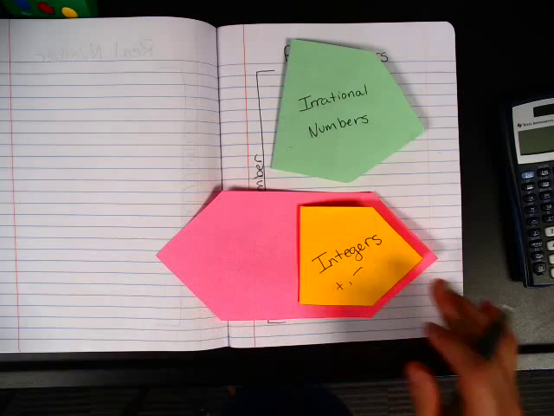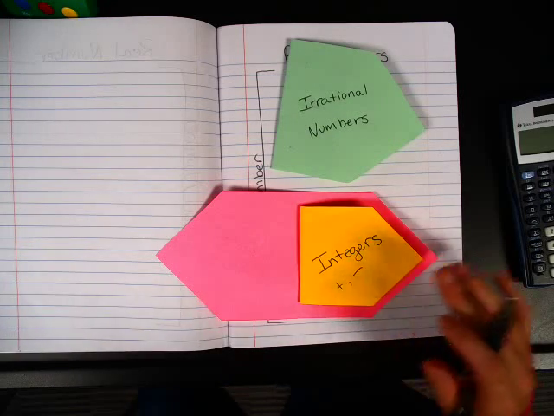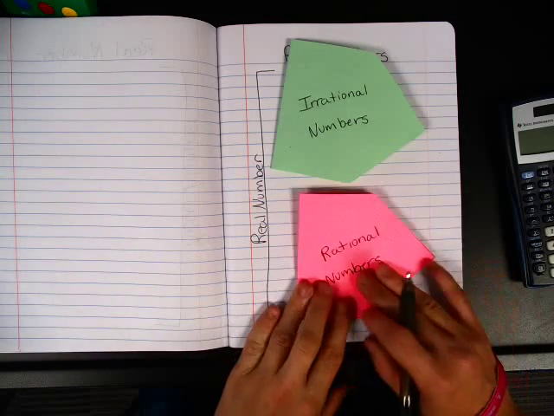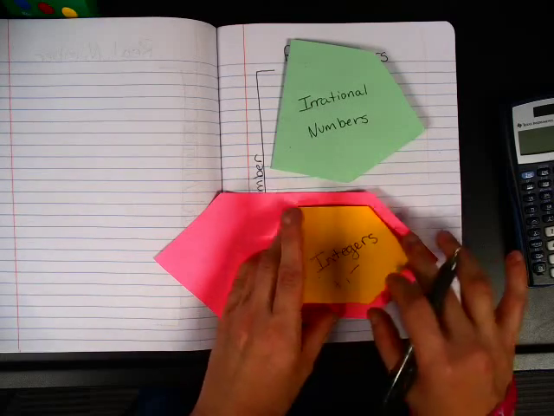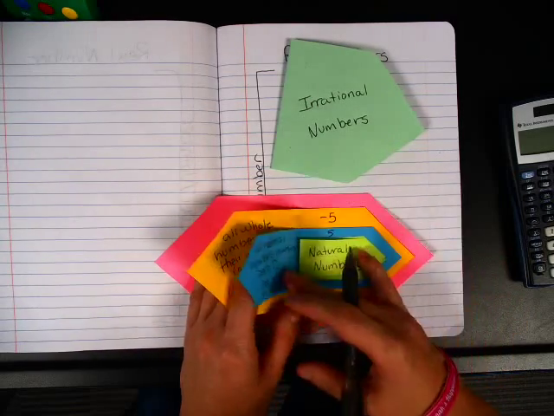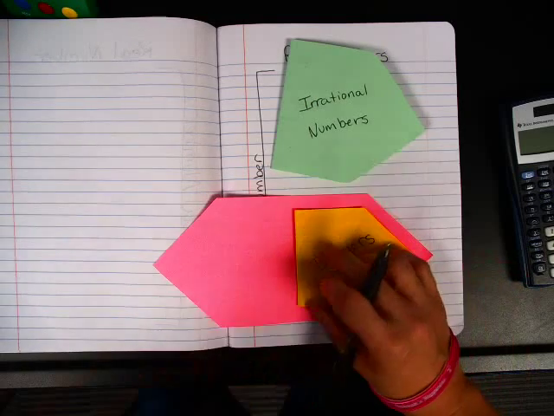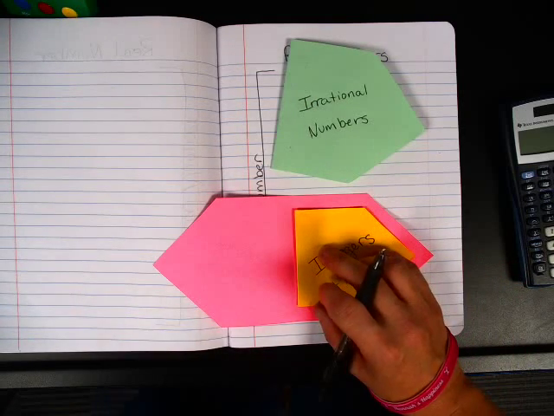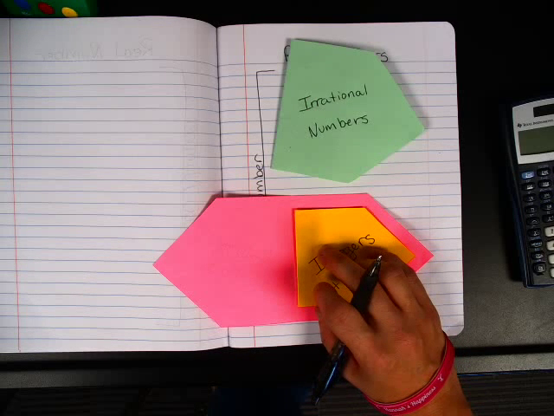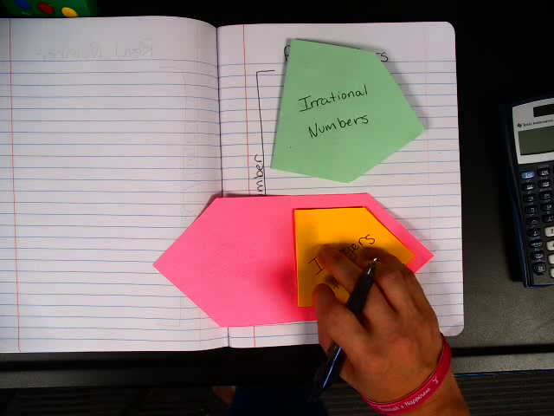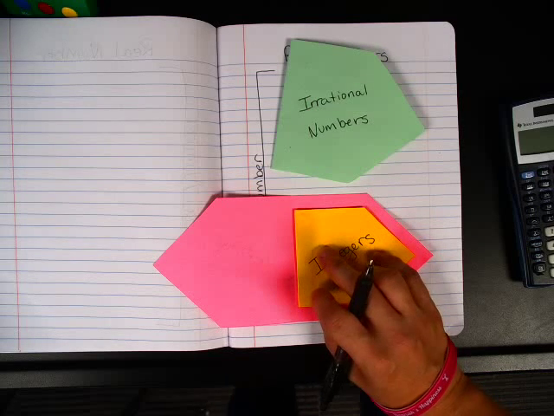All right. And then this is what we talked a lot about last year. This is all rational numbers, okay? So that includes integers, that includes whole numbers, and that includes natural numbers. What other numbers have we talked about in your entire math career? Well, you've talked about fractions, you've talked about decimals, you've talked about whole numbers, you've talked about percents.